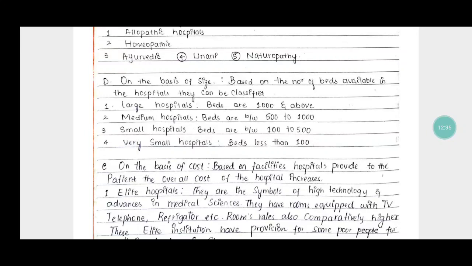So number fifth, that is the last classification for hospital organization, that is on the basis of cost. So cost is very important for the purpose of hospitals. Based on the facilities they provide to the patient, overall the cost of the hospital increases. Like number one, elite hospitals, they are symbols of high technology as well as advances in medical science.